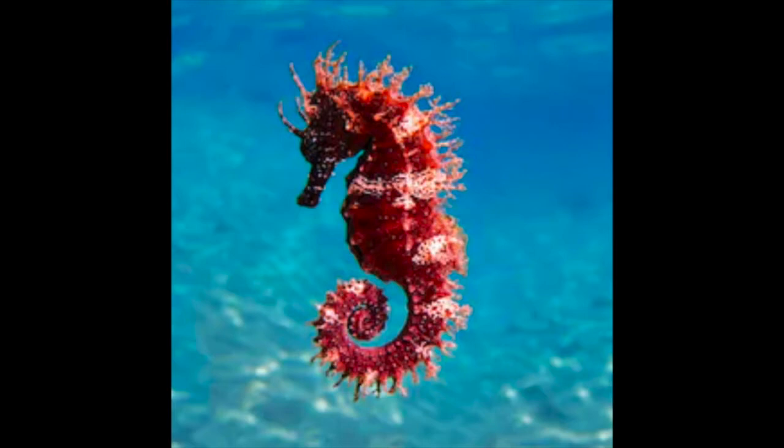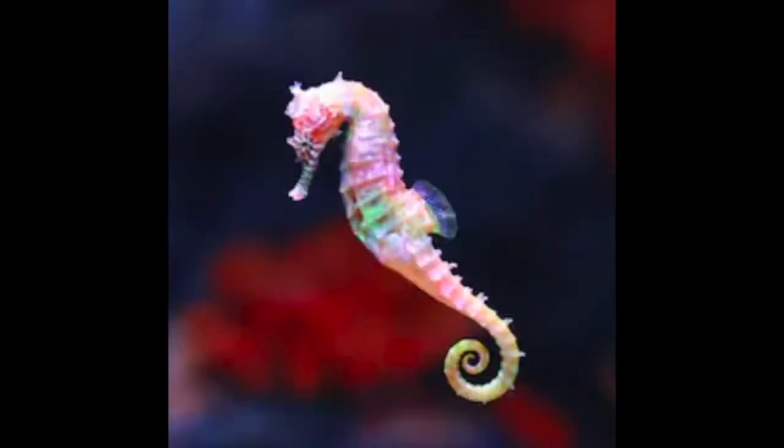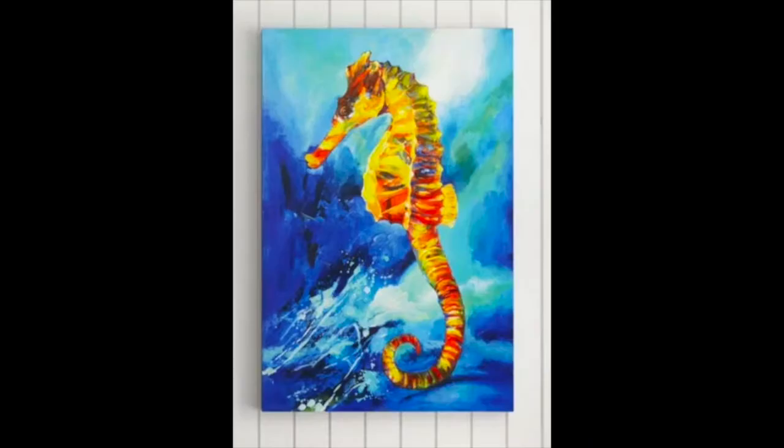Take a look at this seahorse. Isn't it magnificent? Look at all the textures and the colors and the shape of its body. Not all seahorses are alike. This one seems a bit thinner, has less texture, but really beautiful light colors.